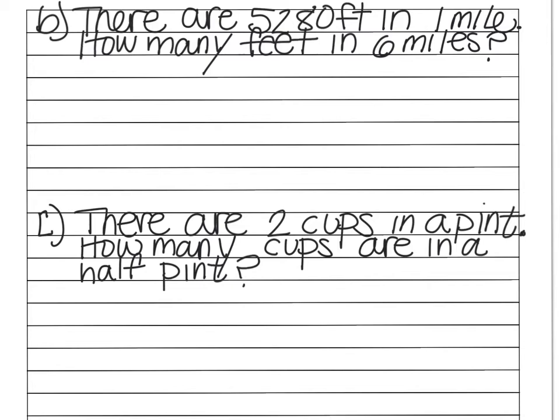Here we have B. The question says there are 5,280 feet in 1 mile. How many feet in 6 miles? So I'm going to write out my proportion first. So I know I am going to have feet per mile because that is what we are looking at. We're looking at feet and we're looking at miles. It doesn't matter if I wrote miles over feet, I just need to be consistent on the other side. It does matter where I plug in how many feet and how many miles I have.